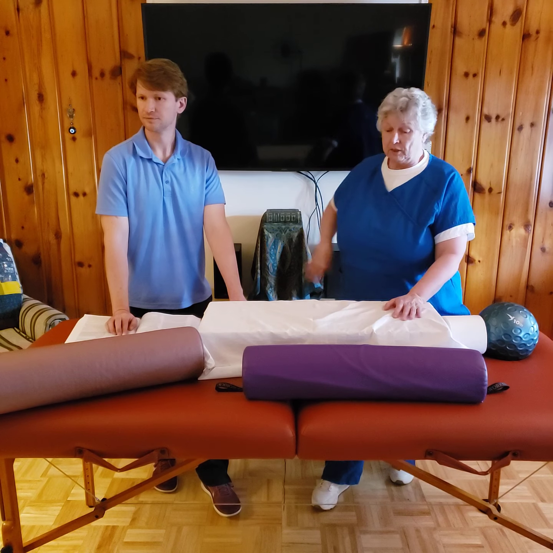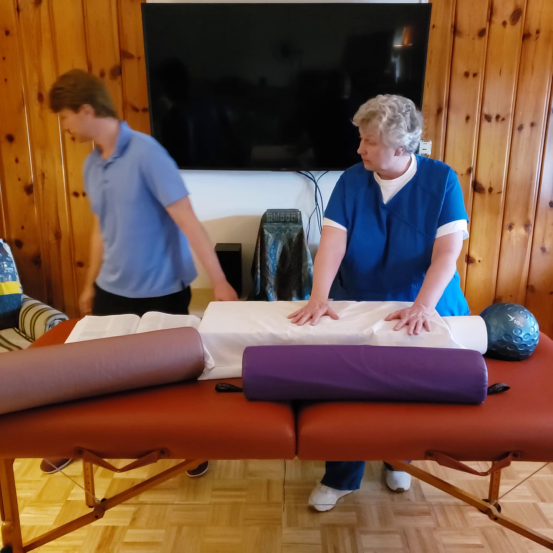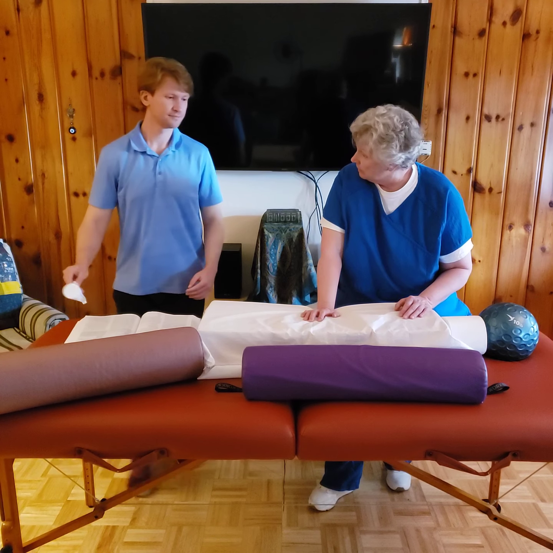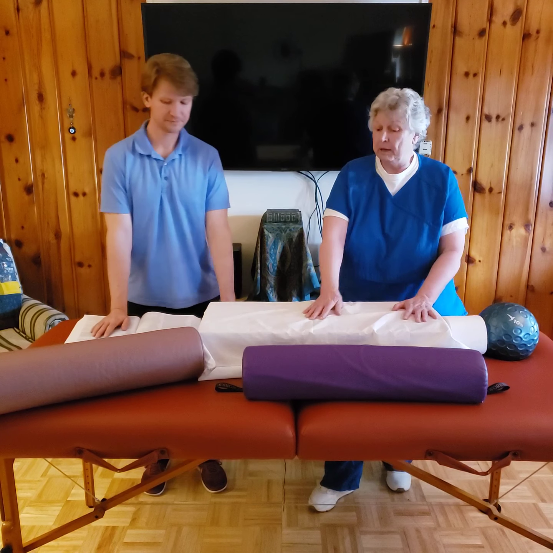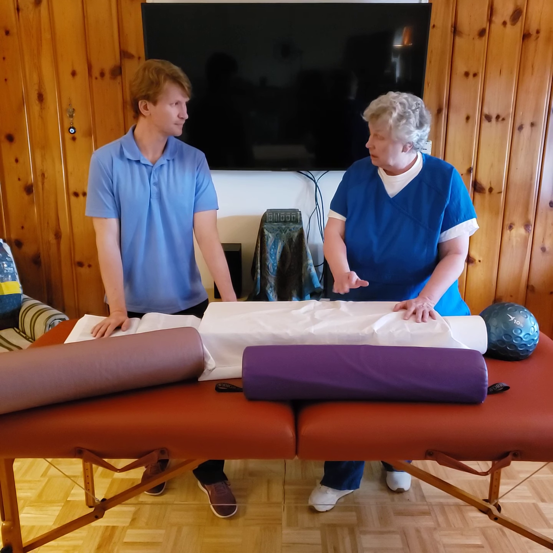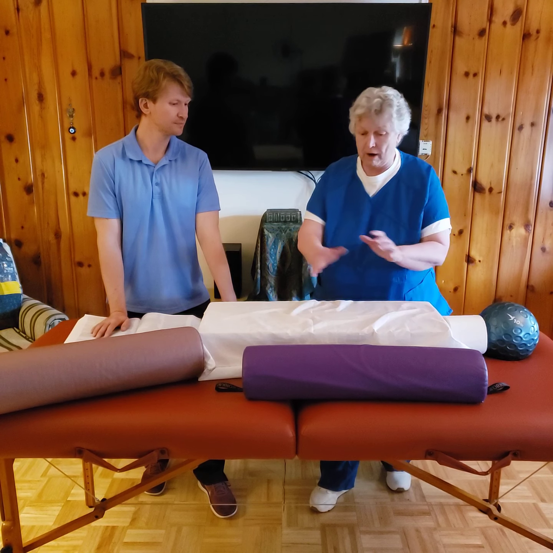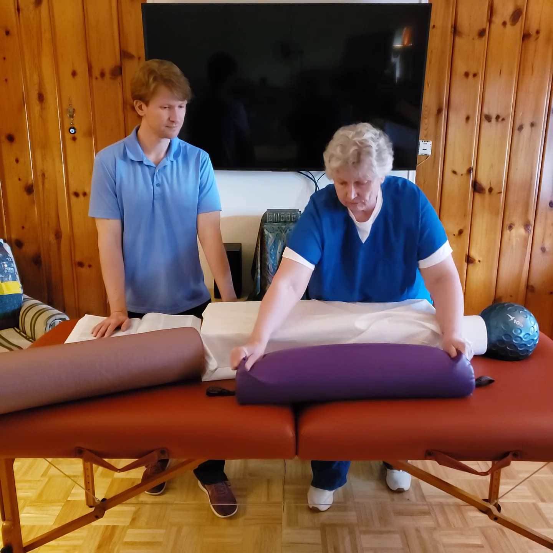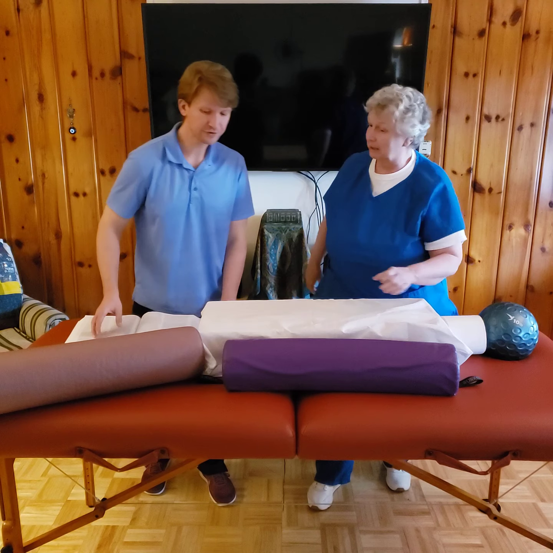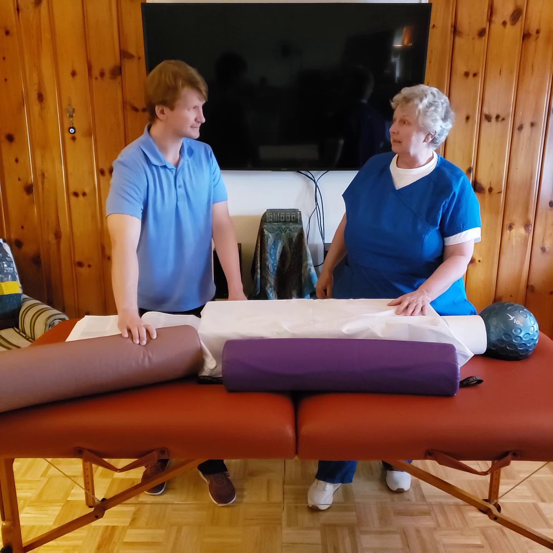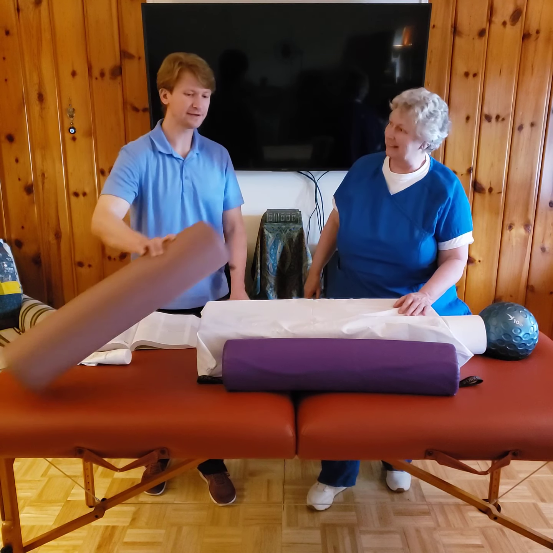The holding is not necessary, compression is not necessary. But now with the glide, we can determine how much drag there is. And it's better to start with too little lotion and then add as you need.